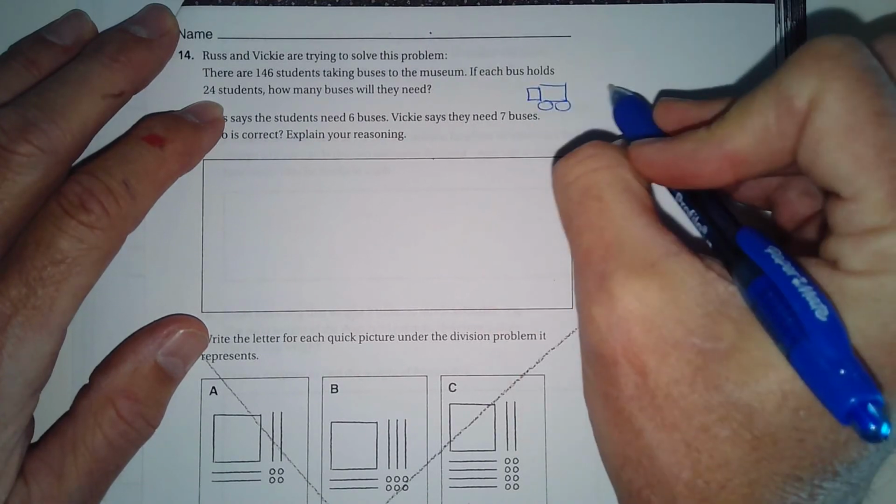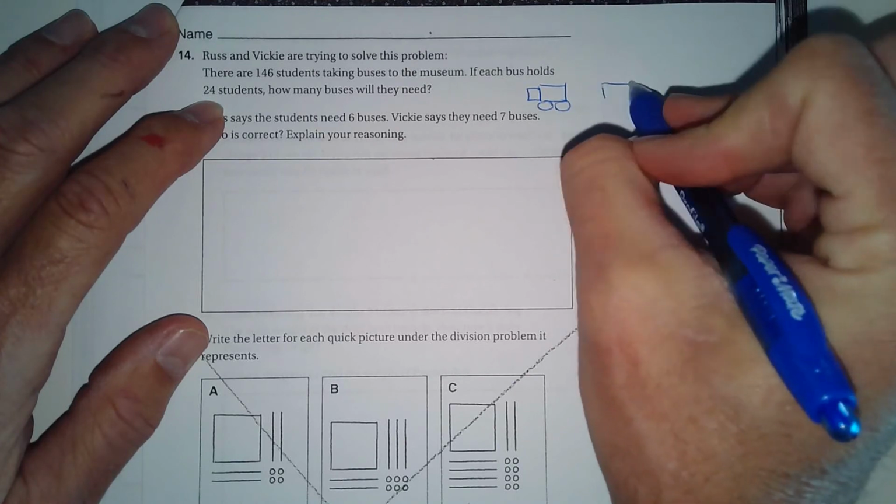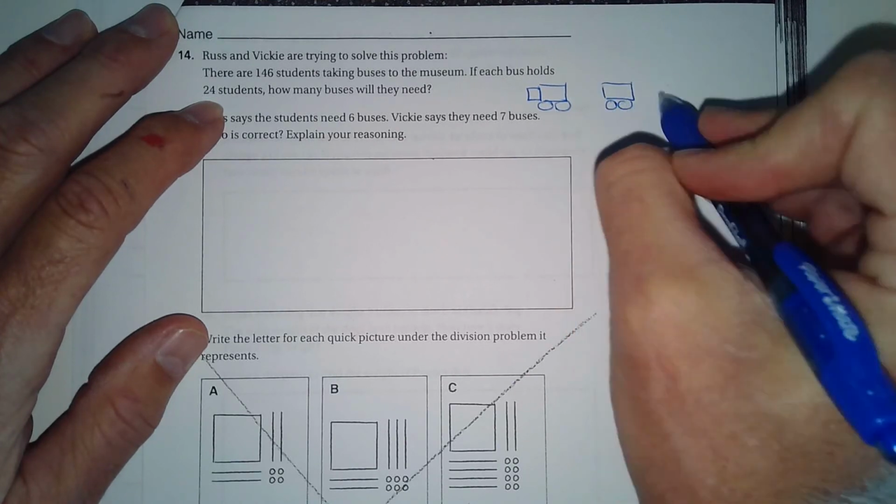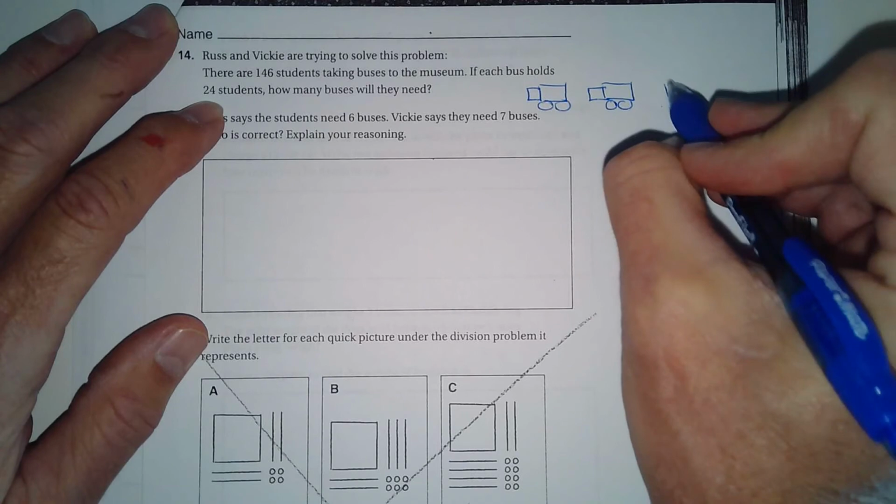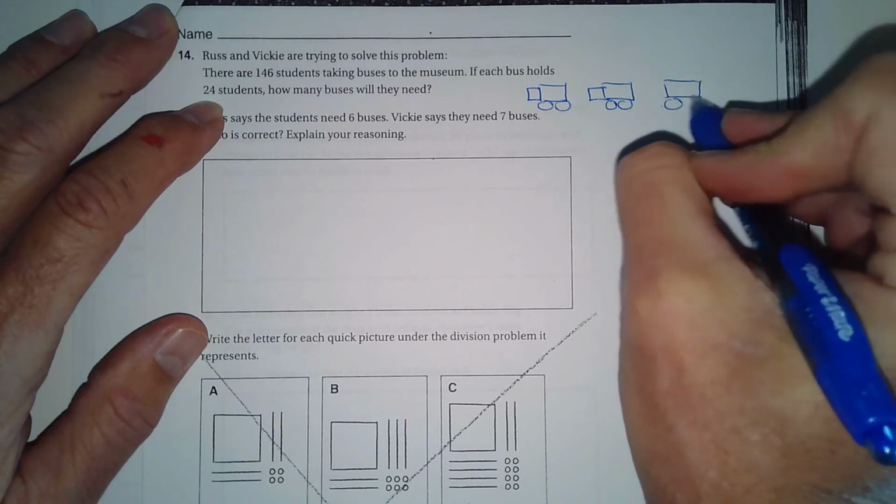Okay? Funny looking buses, but they do look like garbage trucks, you're right.